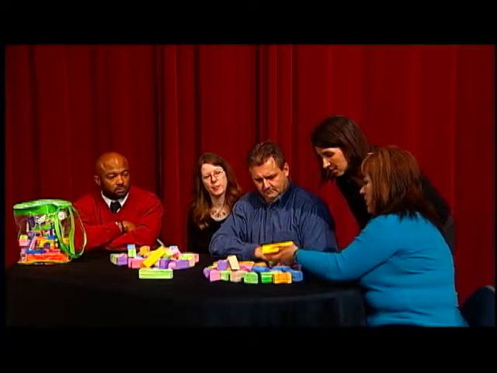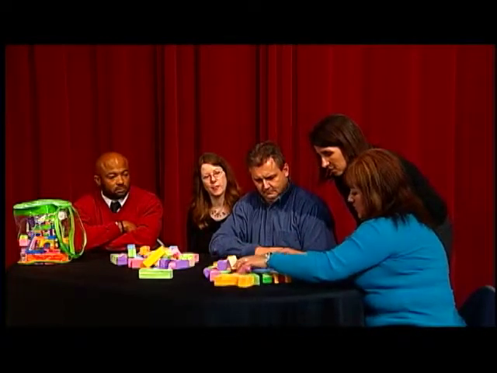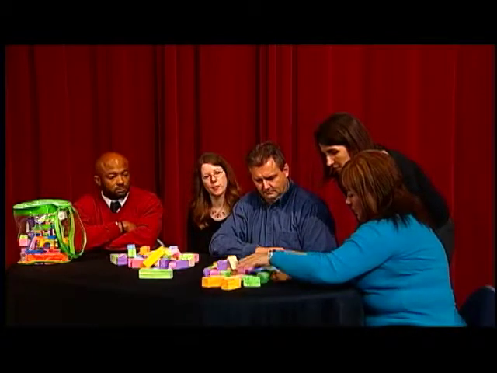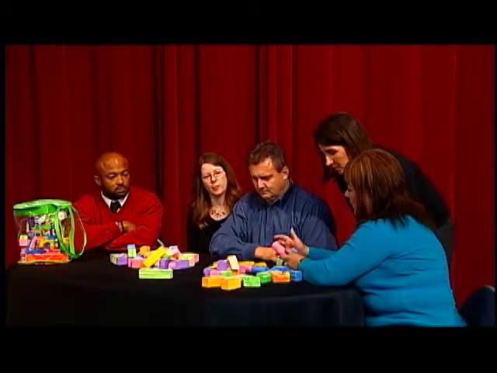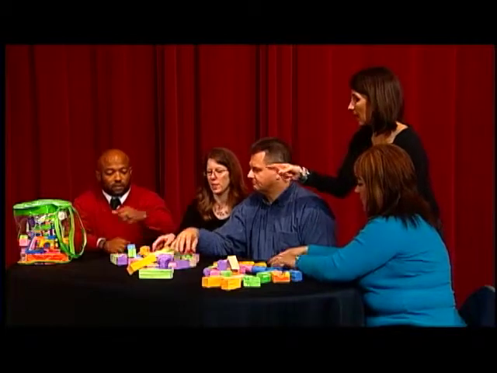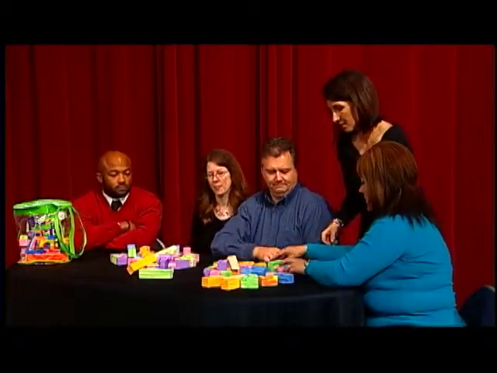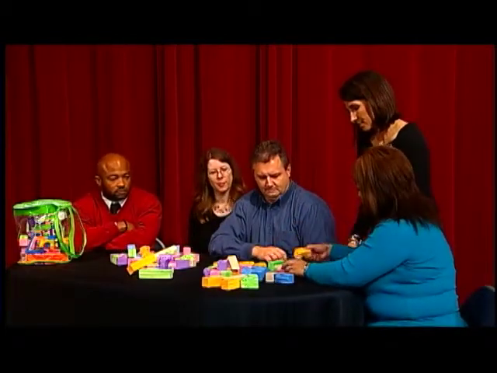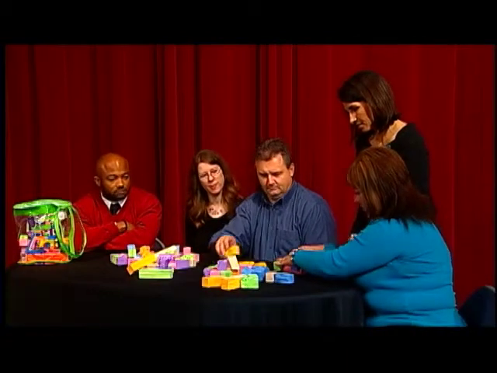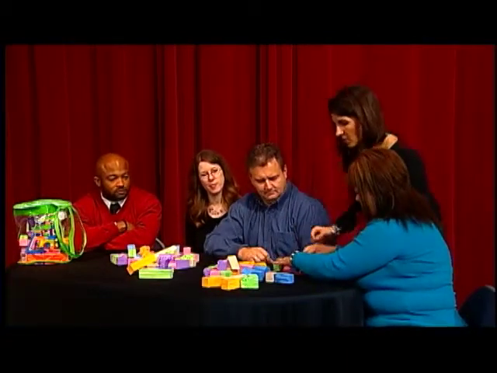Okay. Maybe we can even, well, no, this is too wide, but is there another one like this? No? There might be in the bag too. Yep, purple, okay. So maybe we can do something like this. Let's think. Help me for a second now.